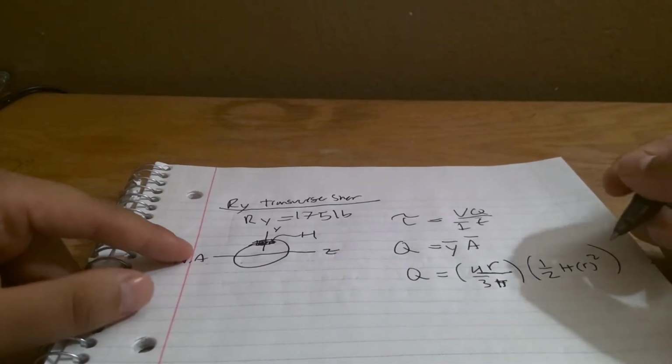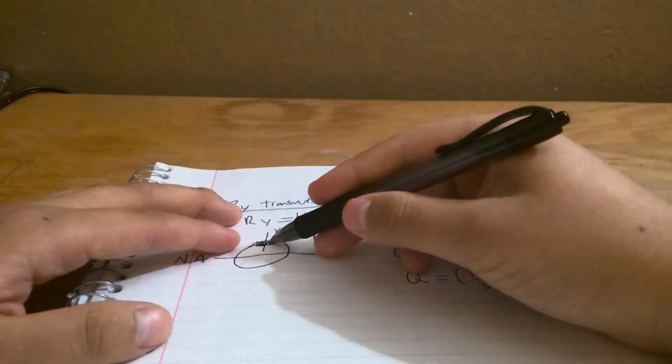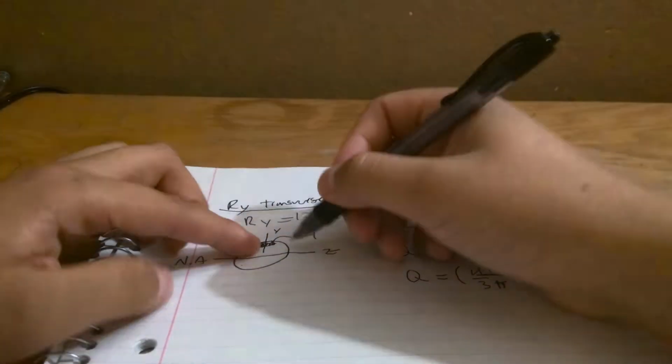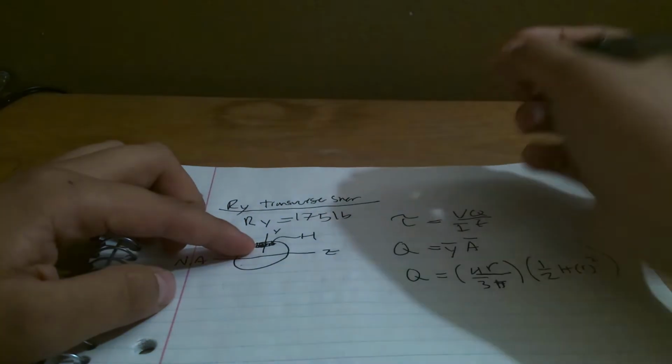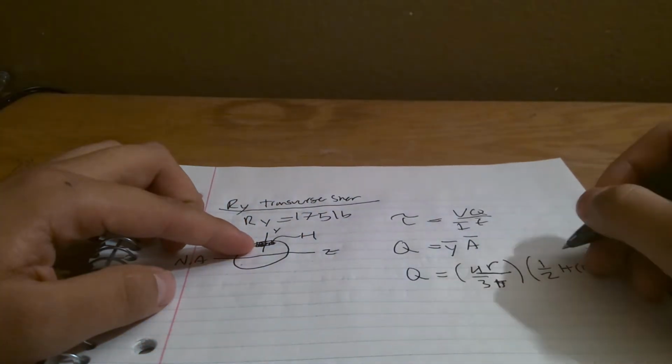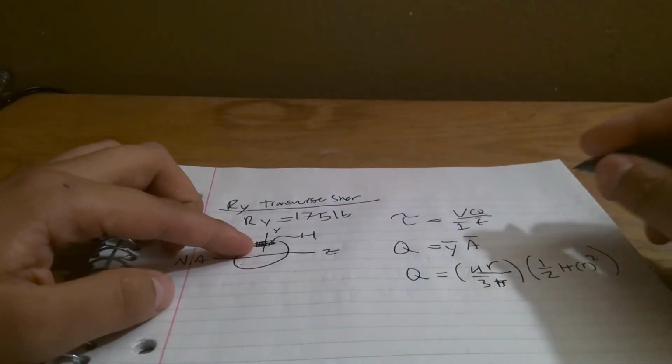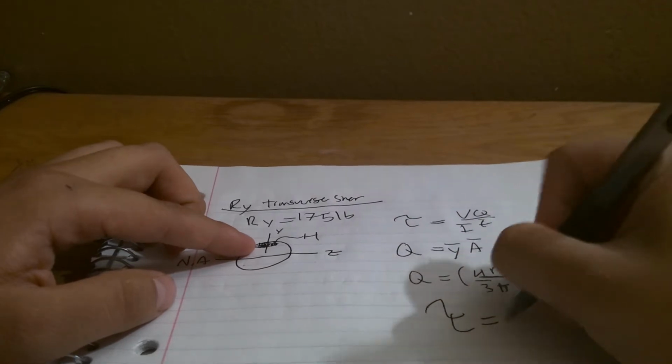In this case, our H, which is our point of interest, is in the outermost layer. So this becomes 0, making tau equal to 0.